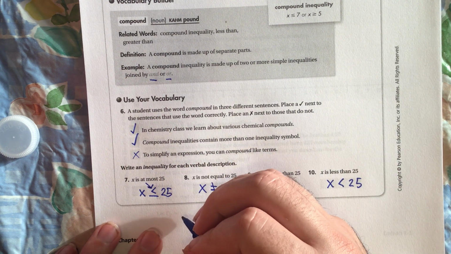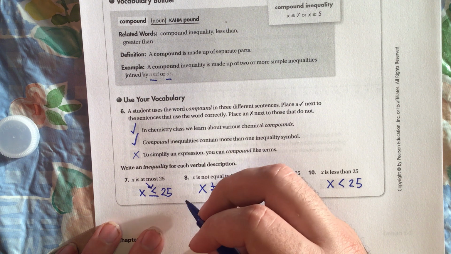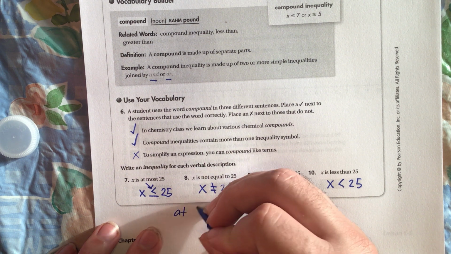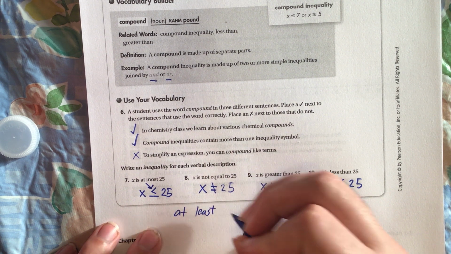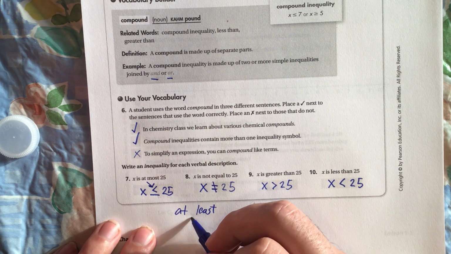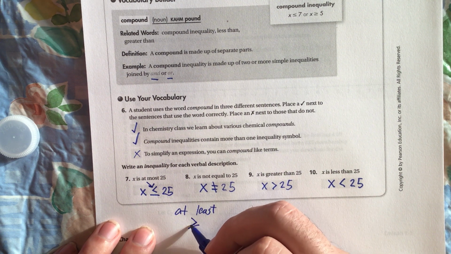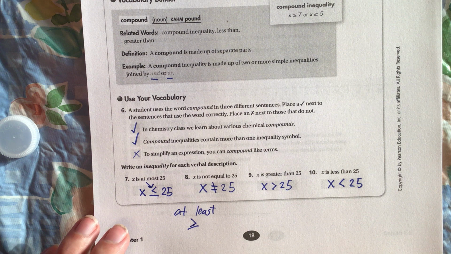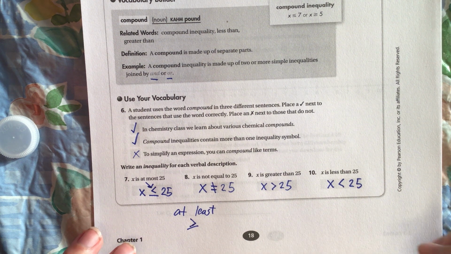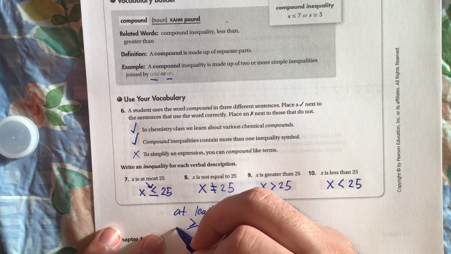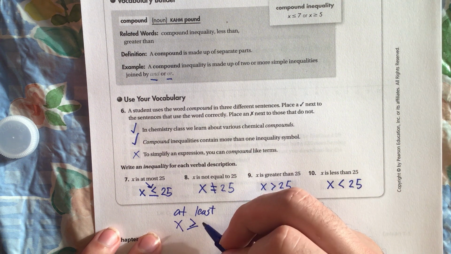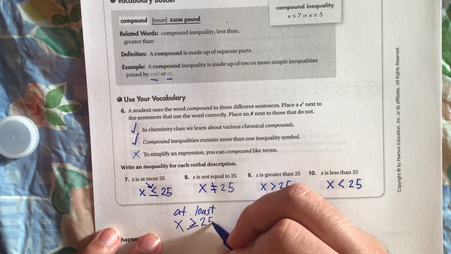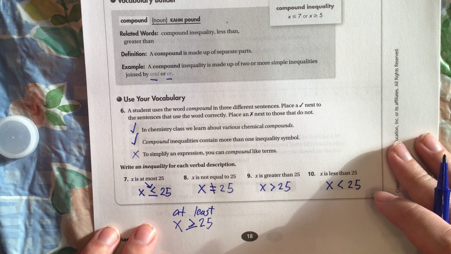If we said at least, then that would be the greater than or equal to symbol. If I have to give you at least $25 to go to the movies, then I have to give you 25 or more, right? Or you won't be able to get in.